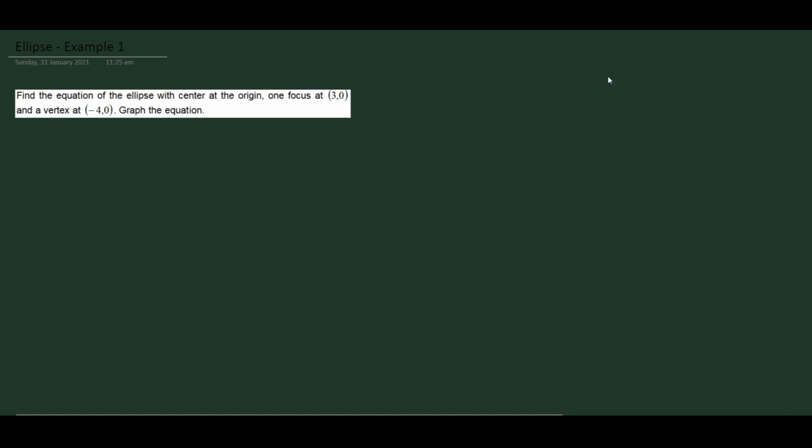Okay, hello everyone. Let us now answer the first example for the ellipse. We are asked to find the equation of the ellipse with center at the origin. That's one given right there, so we need to take note of that. And one focus at (3, 0). It's mentioning one focus because there are actually two foci, right? And then a vertex, again because there are two vertices, at (-4, 0).